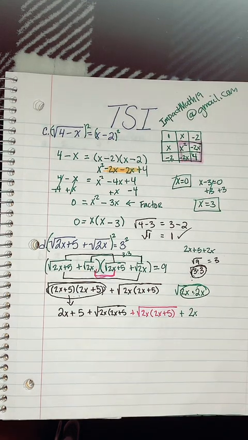No, this is not calculus, but it's leading up to that. This is actually algebra 2, I would say, or if you're in honors algebra 1, you would kind of see this. Okay.